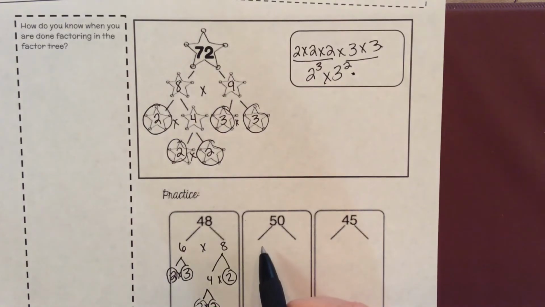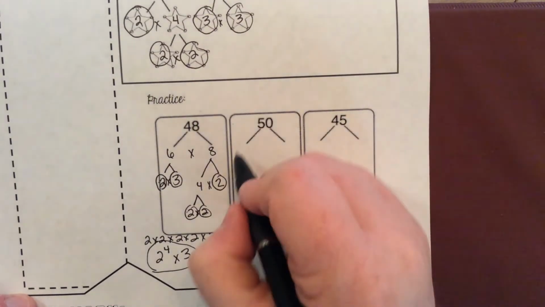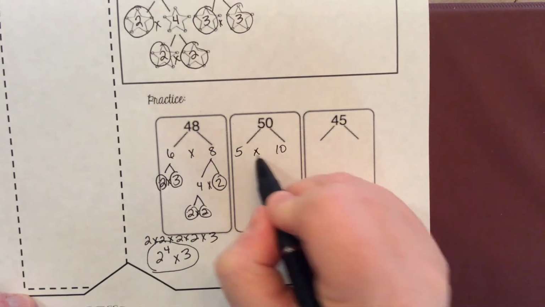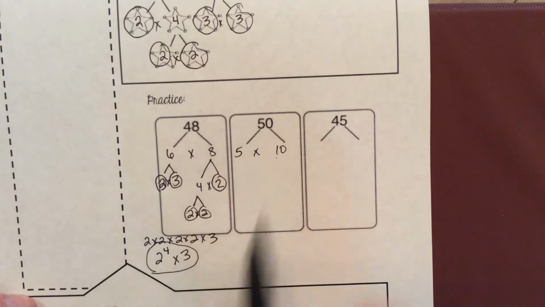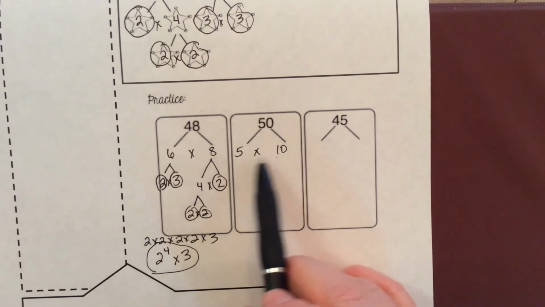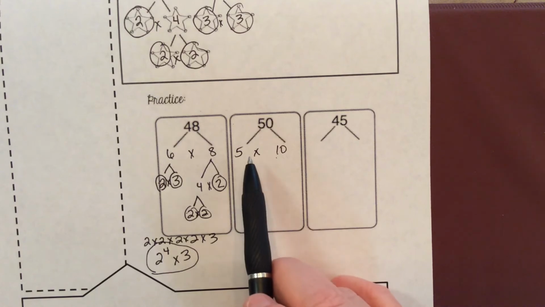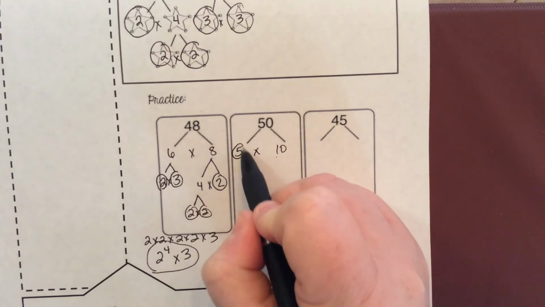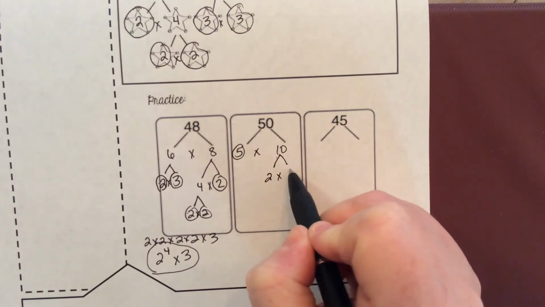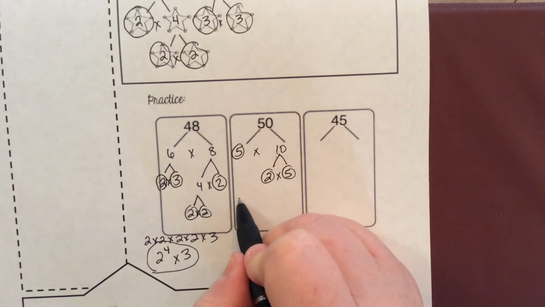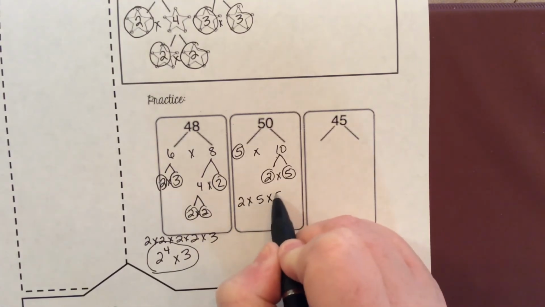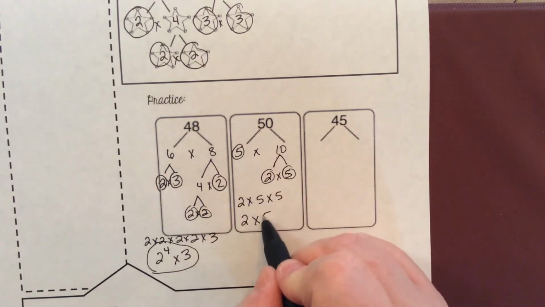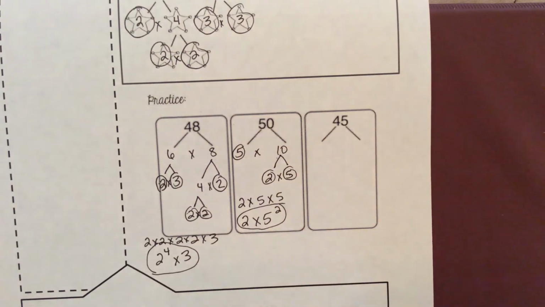Okay? 50. What do you want to have for 50? I think 5 times 10 sounds good. You could also do 2 times 25. That's okay, as long as it's 2 numbers that multiply. Don't put 25 and 25. A lot of people do that because they're like, oh yeah, 25 and 25 make 50. Well, not by multiplication. 25 times 25 would be 625, okay? So be careful with that. 5 is prime. 10 is made up of 2 times 5, and they're all prime. So my answer here would be 2 times 5 times 5. Have to look at all the numbers I circled. So 2 times, and then there are 2 5s. So that's my final answer.